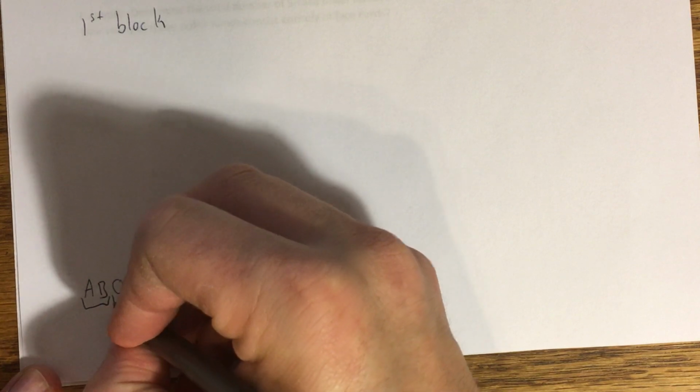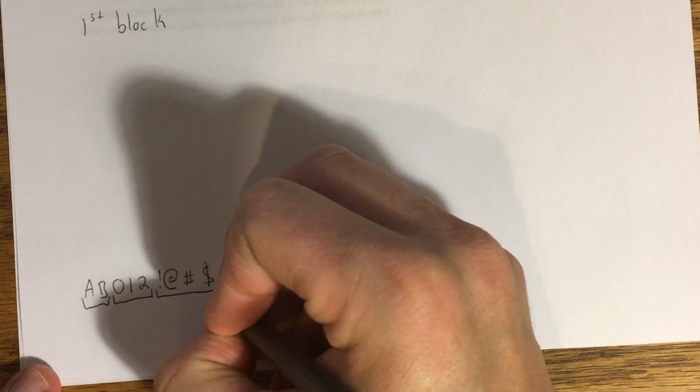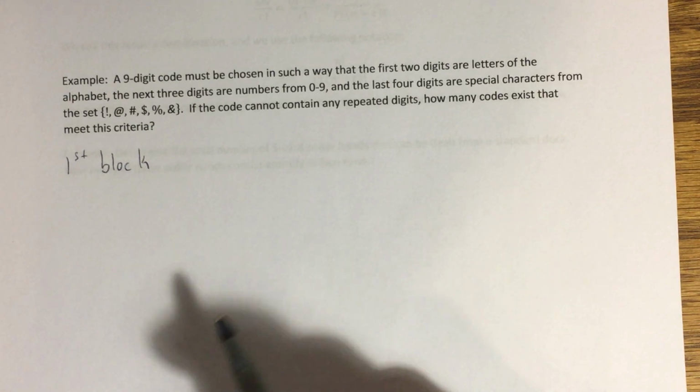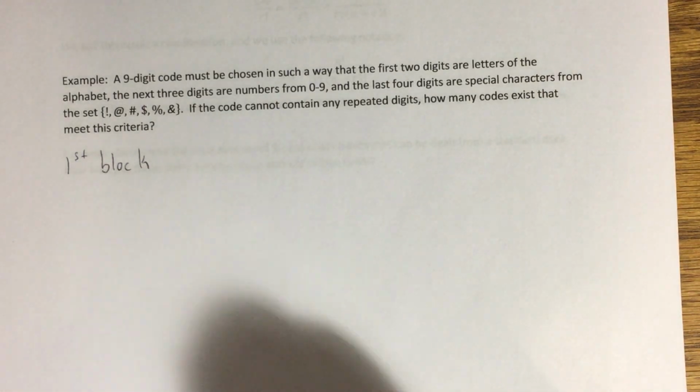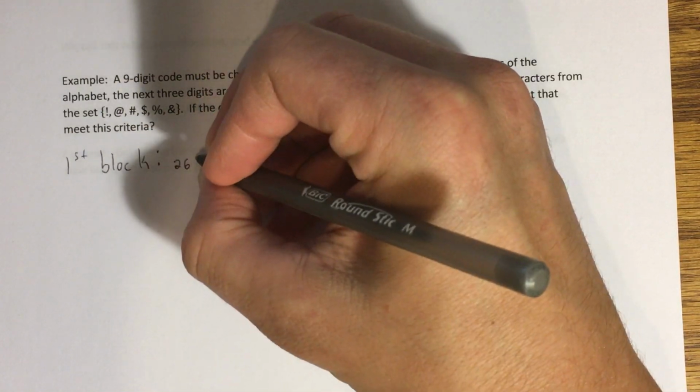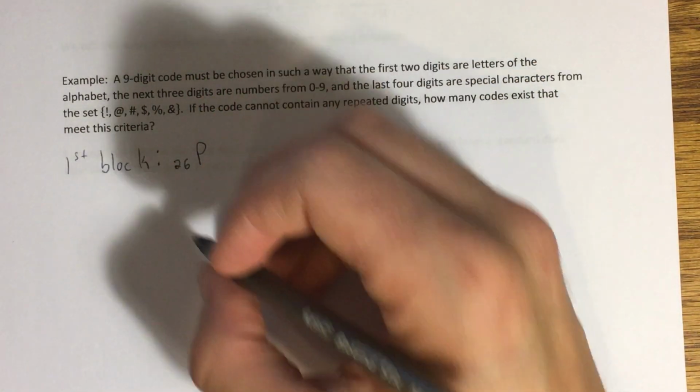Okay, this is one possible 9-digit code. But what I want to do is, because we can break this code up into blocks, little pieces, where those blocks choose from different sets. I want to think of this in 3 parts. So the first block, I have letters of the alphabet to choose from. And I know that there are 26 letters of the alphabet. So I'm looking at 26.